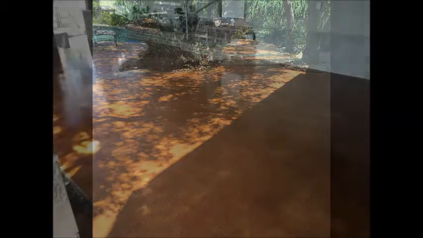Sometimes we'll add two different colors if you want a more mottled look. That will help create some movement in the concrete.